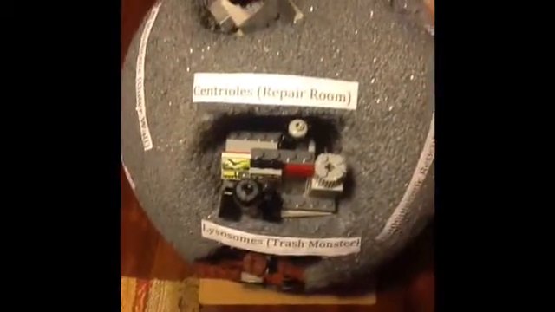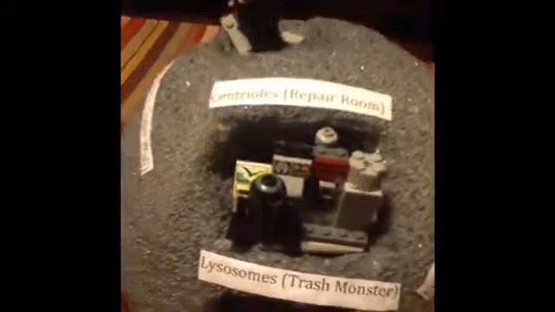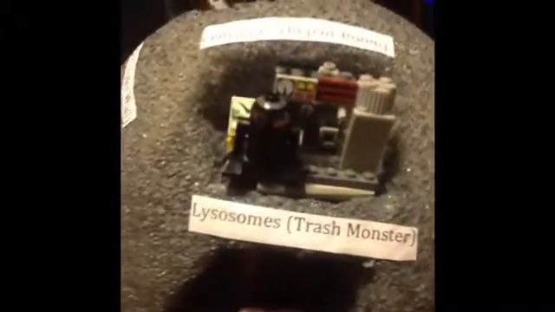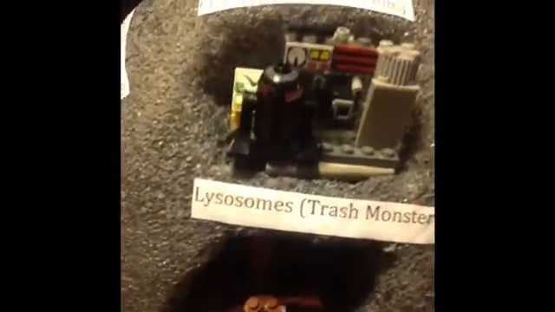Now, next up, we have the centrioles. See, what the centrioles do is they're found only in animal cells, and they aid in cell division. Now, of course, we made a droid repair room because the droid repair room can help create new droids and help create new things.